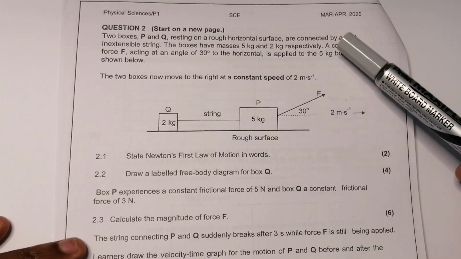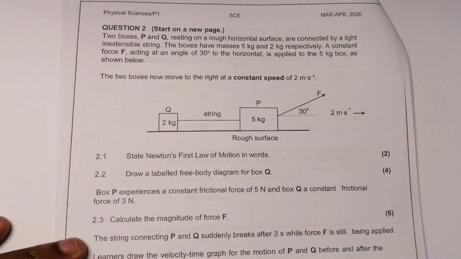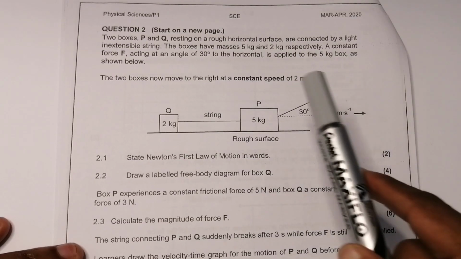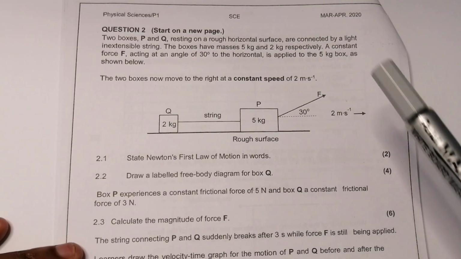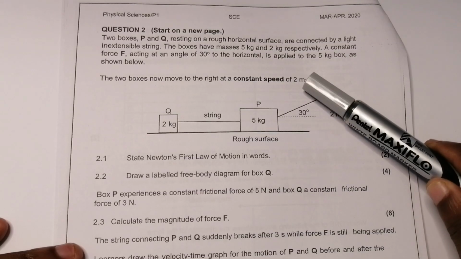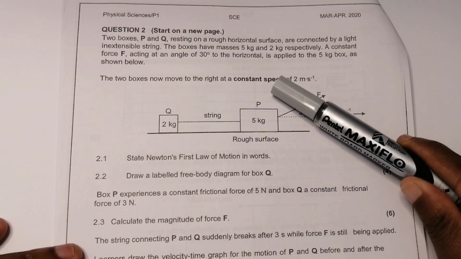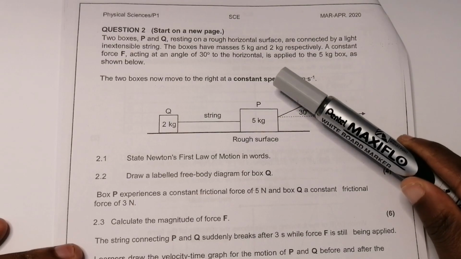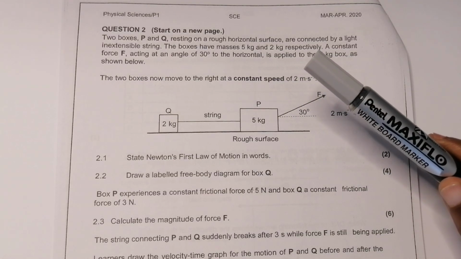A constant force F, so there's that force F at an angle, acting at an angle of 30 degrees to the horizontal, is applied to the 5 kg box as shown. They say the two boxes move to the right at a constant speed of 2 meters per second. Now, you can see the examiner tried to highlight something very important for you. The moment they tell us about that constant speed, we remember what that has to do with. Please, ladies and gents, the common error is that once you see this number, you just assume it's the acceleration. Constant speed, what does it tell us? It simply tells us that acceleration is 0. It takes us back to Newton's first law. Once it moves at constant speed, it means that we've got an acceleration of 0.